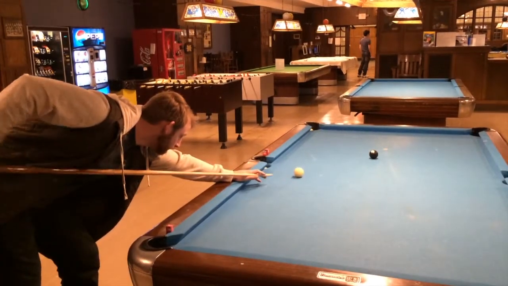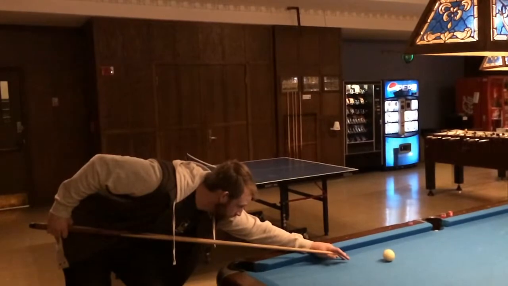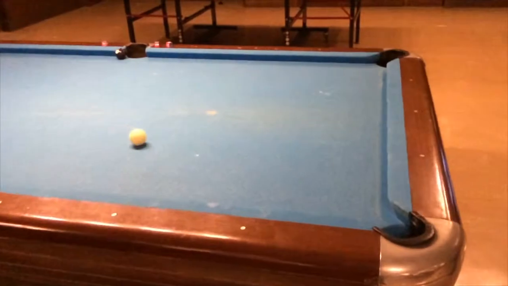Today we're going to analyze three components of the standard pool shot. First, the impulse and momentum of the cue stick hitting the cue ball. Second, the collision between the cue ball and the 8-ball. And last, the friction between the ball and the felt table.